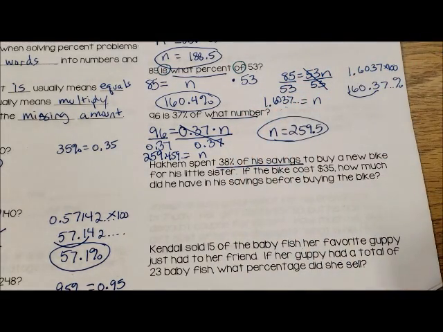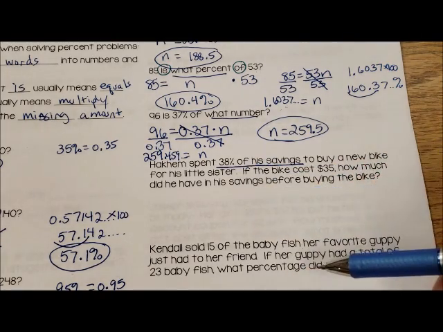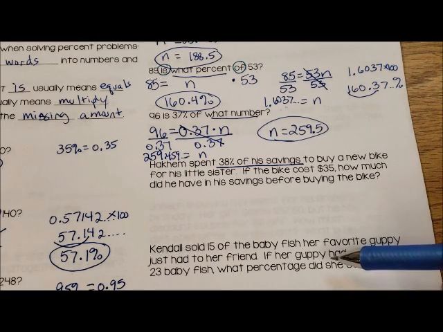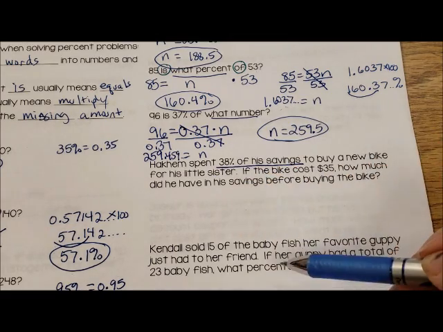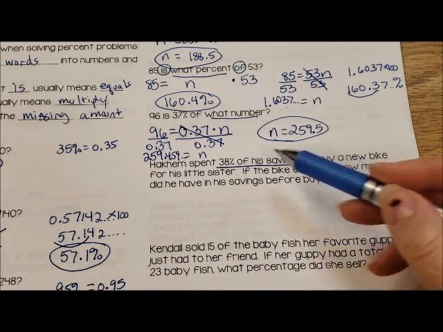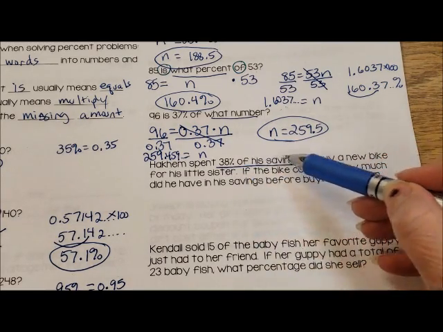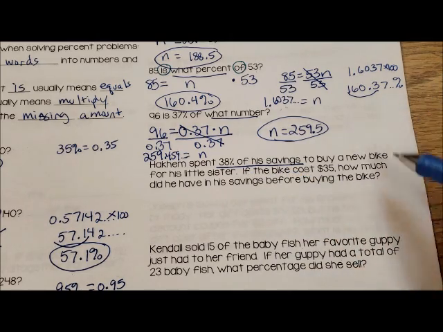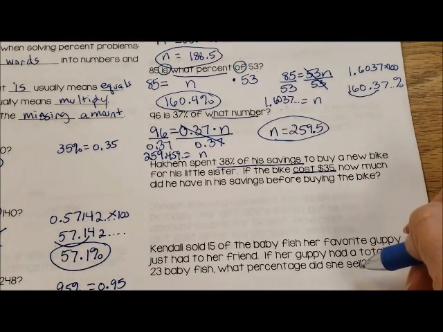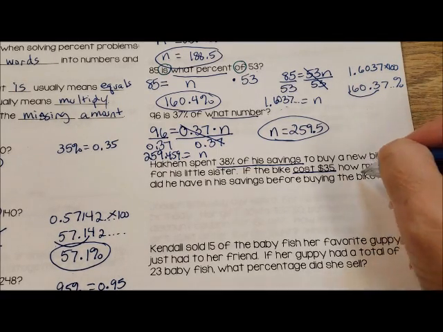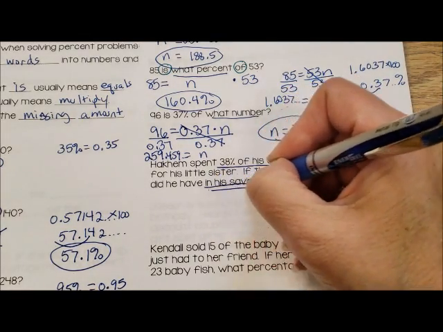So let's zoom in on that. That's going to be the percent. Obviously, it's got the percent sign. He spent that of his savings to buy a new bike. That's important information, but it's kind of description as opposed to information we need probably to actually write our equation. So we need to zoom in on 38% of his savings. If the bike cost $35, so the cost was $35, how much did he have in his savings before buying the bike? So how much, here's the question, how much in his savings?